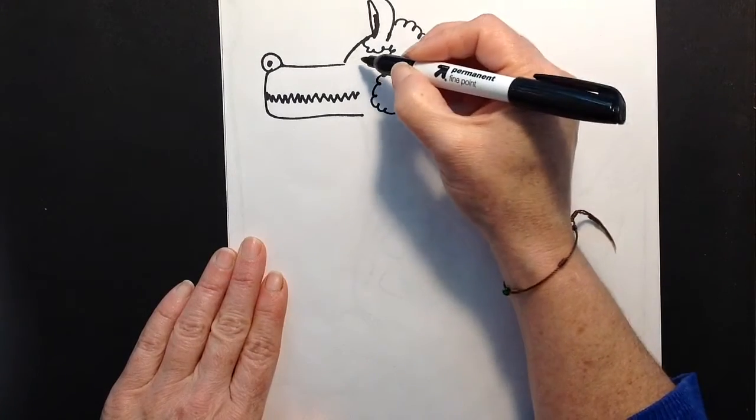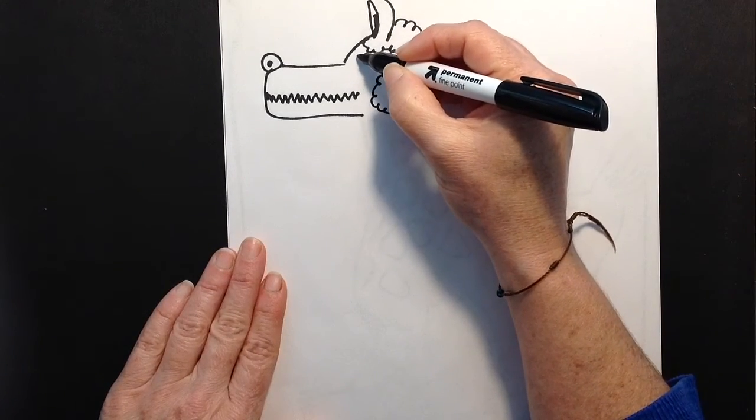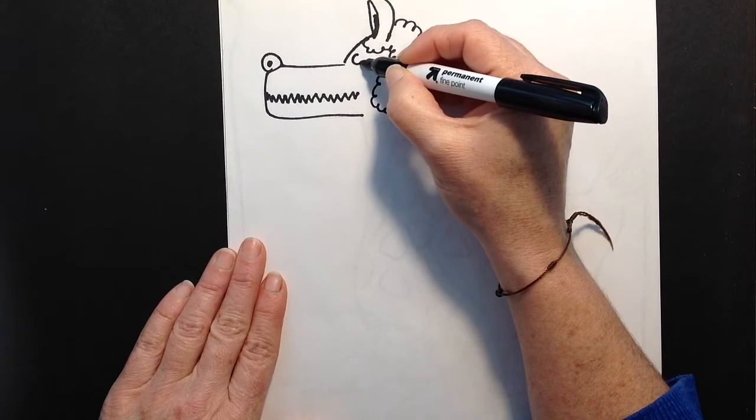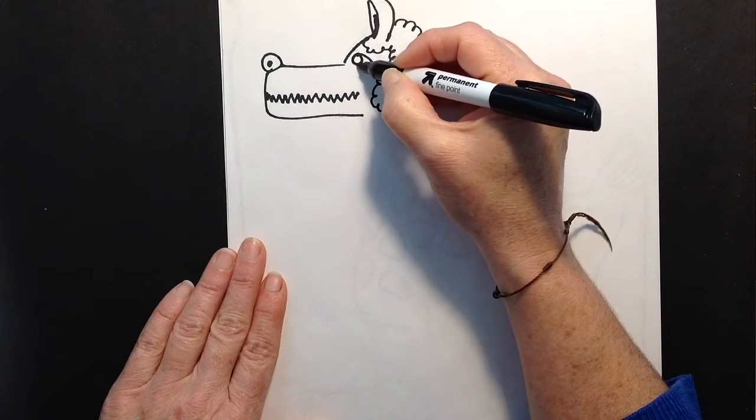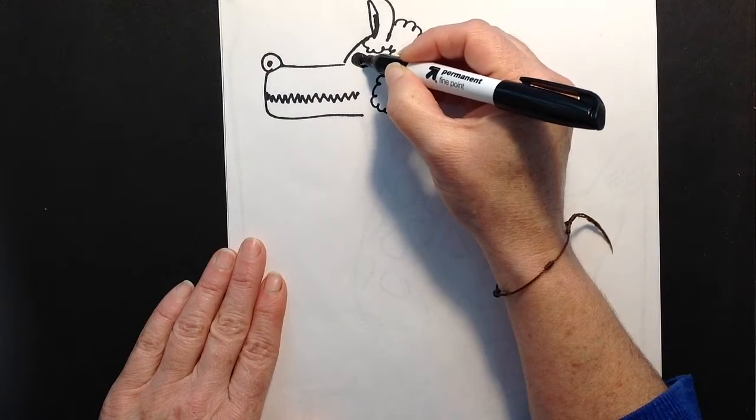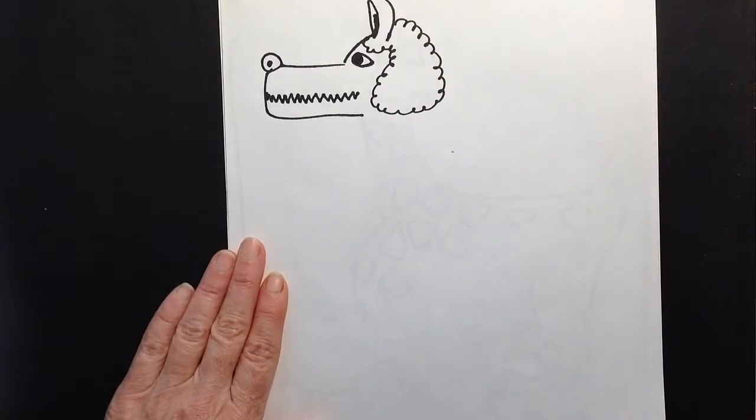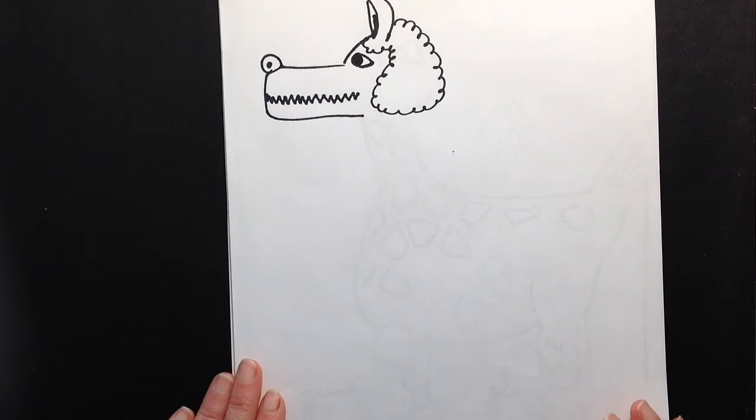Goes even in front of the ear. Now to make the eye, you just create a circle and you just color it. So we have the face of Teresa.